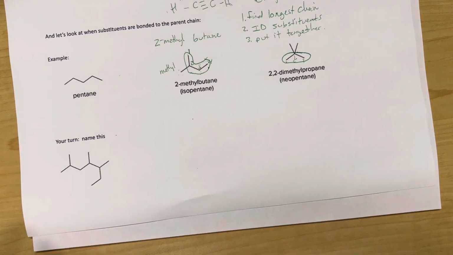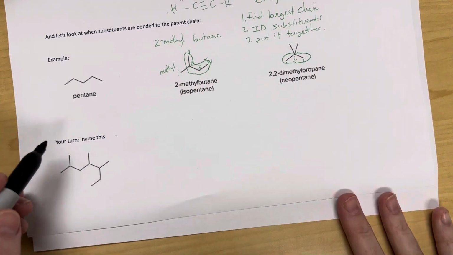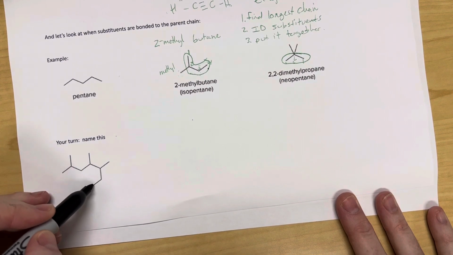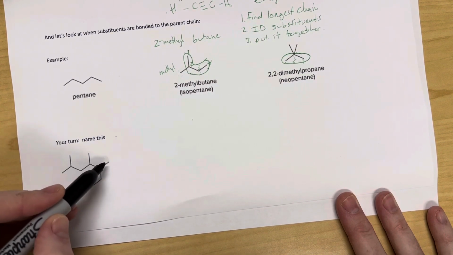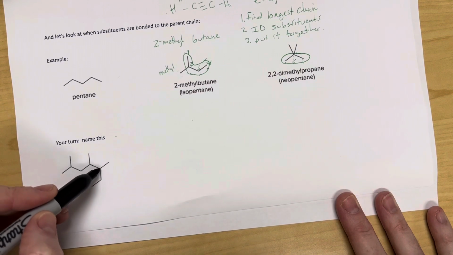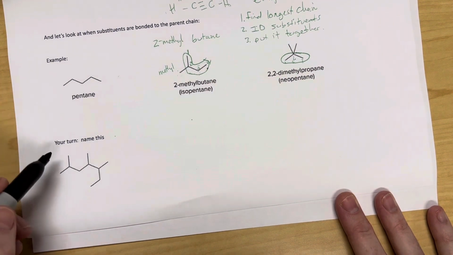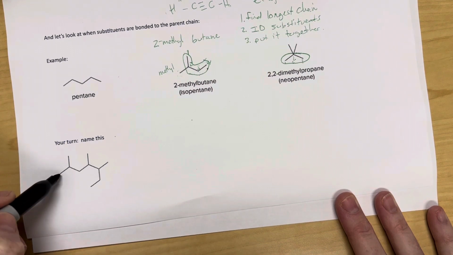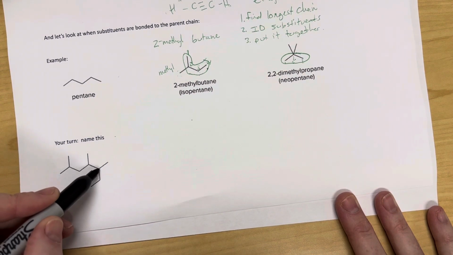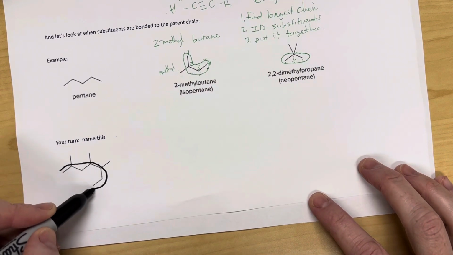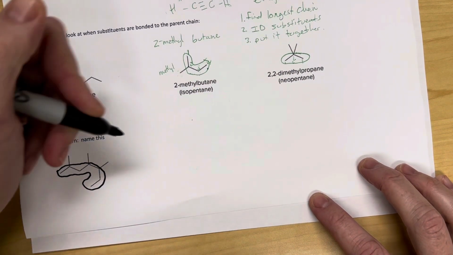All right, let's go ahead and name this sucker. I'll tell you, it's your turn, you will in class. Step number 1, find the longest parent chain. So you could start a million ways. You could say 1, 2, 3, 4, 5, 6, 7, or 1, 2, 3, 4, 5, 6, or 1, 2, 3, 4, 5, etc. There's a lot of different ways, but eventually you get a feel for the fact that I see 7. 1, 2, 3, 4, 5, 6, 7. So that's going to be my main parent chain that I circle. In other words, this is a heptane.